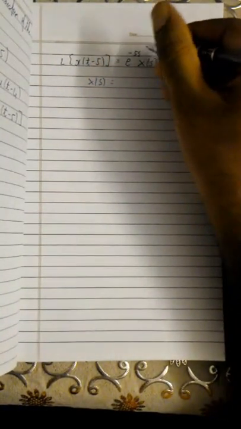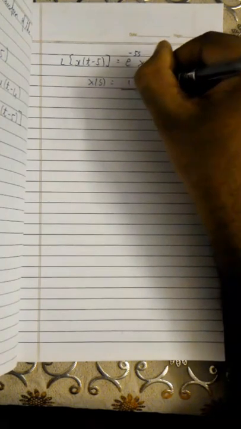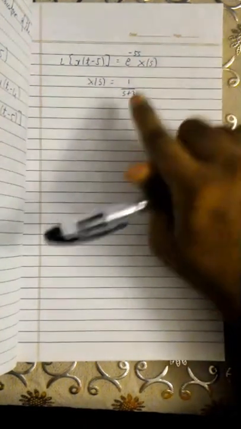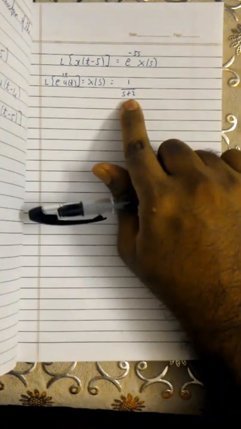Here we have already found X of s. X of s is nothing but 1 by s plus 2, because this is the Laplace transform of e raised to minus 2t u of t. So substitute that 1 by s plus 2, and this is your final answer.